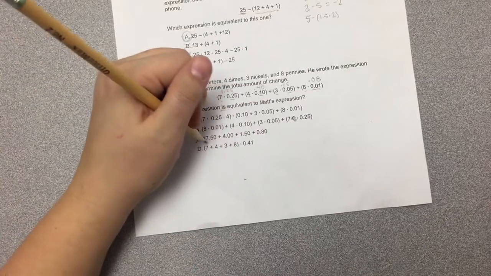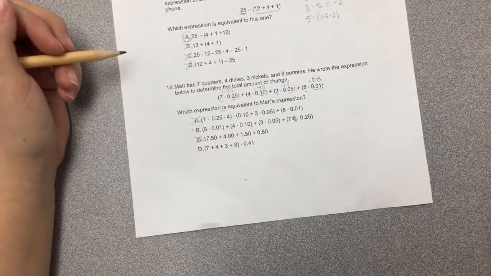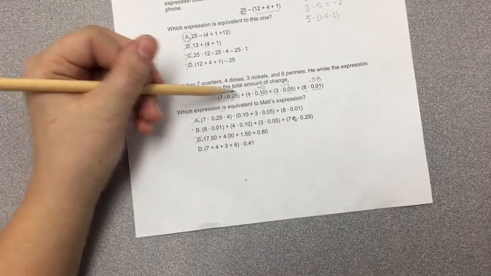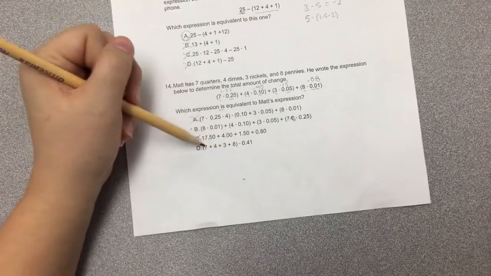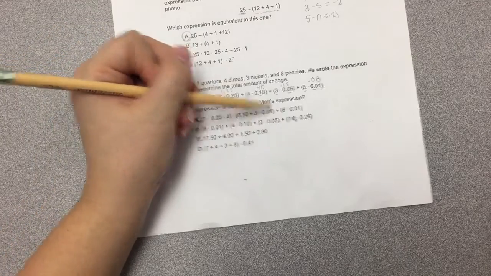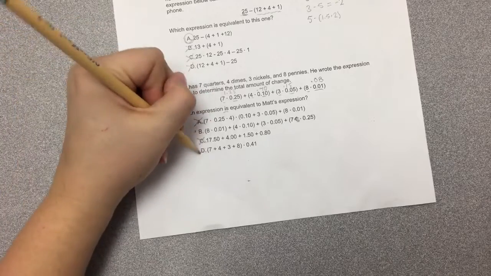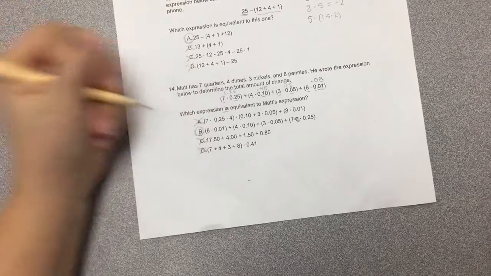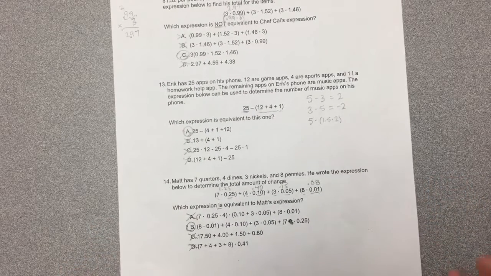All right. So if we decided to add 7 plus 4 plus 3 plus 8 and multiply it by 41 cents, that's not correct either, because they have completely forgotten the value of the different quarters, dimes, nickels, and pennies, and they've tried to combine all of it and make a shortcut that doesn't work. So our answer would be B, because we've got all of the different pieces. They might be mixed around, but overall it's an equivalent expression because it has the exact same value.